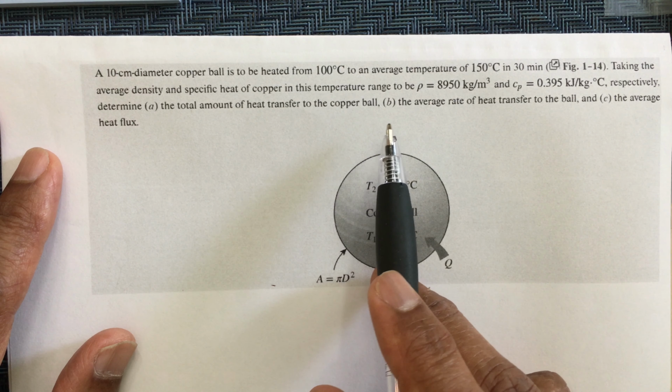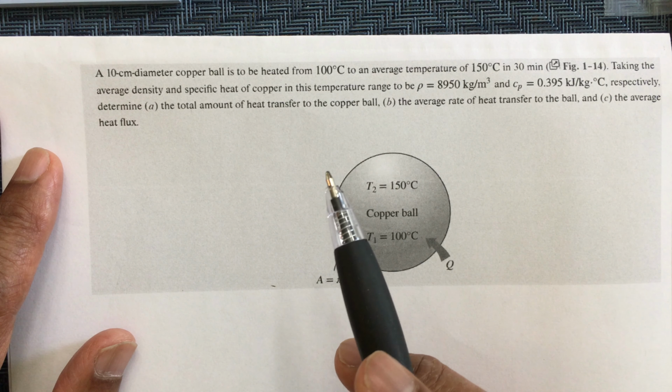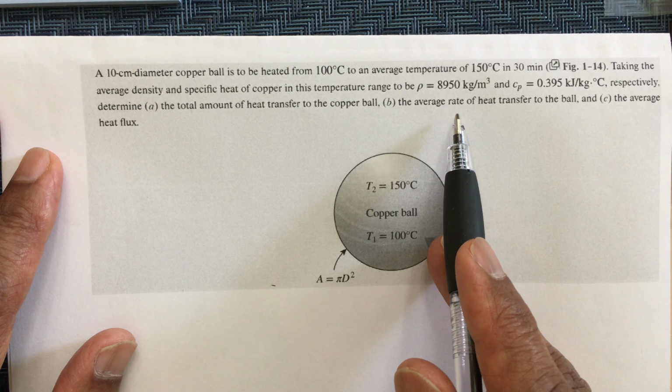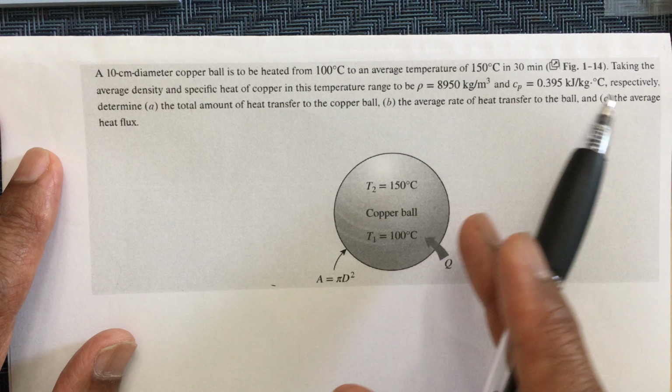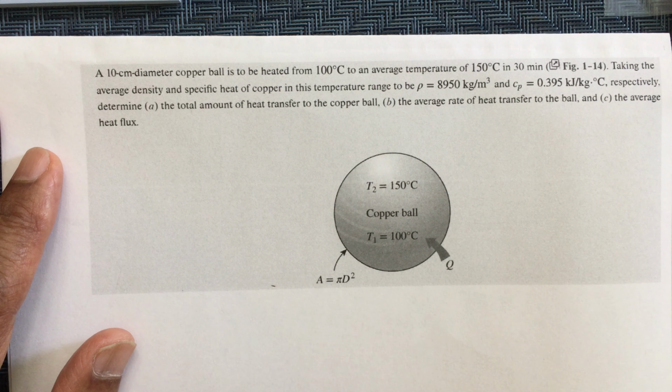The next question is the average rate of heat transfer to the ball. Now it is a rate, that means time is involved. Here there's no time involved. And the third one is the average heat flux, and heat flux is how much heat is being transferred per unit surface area.